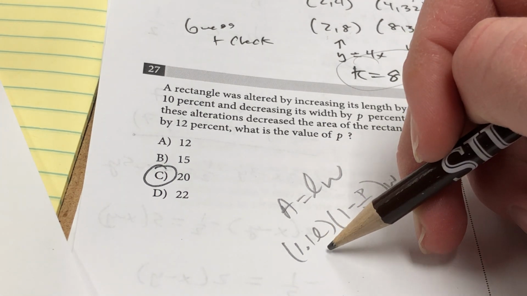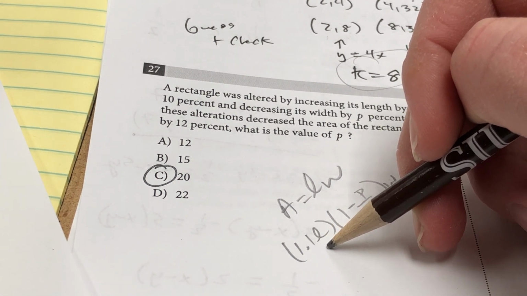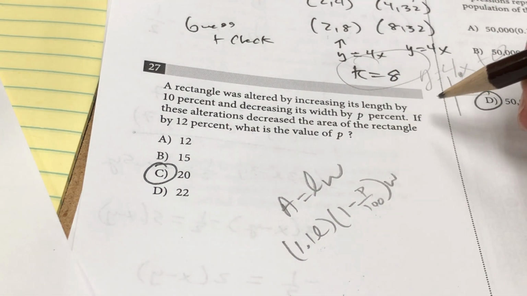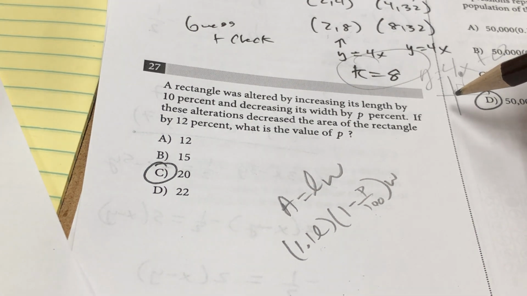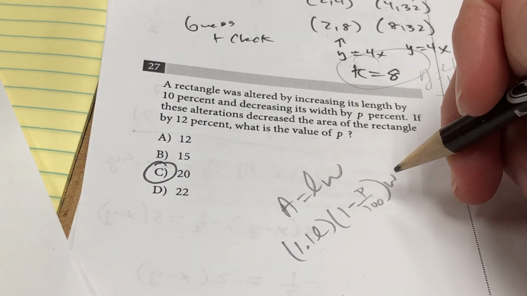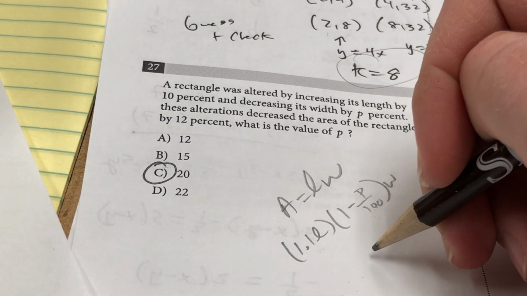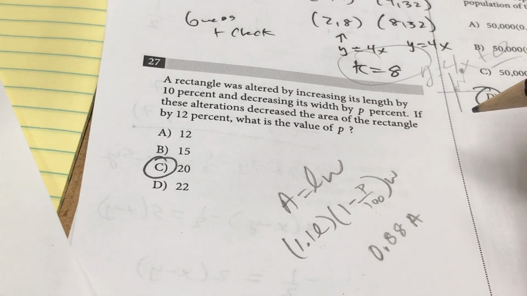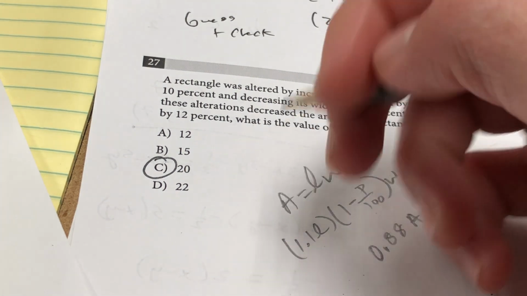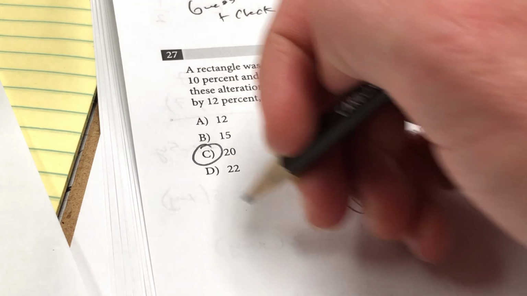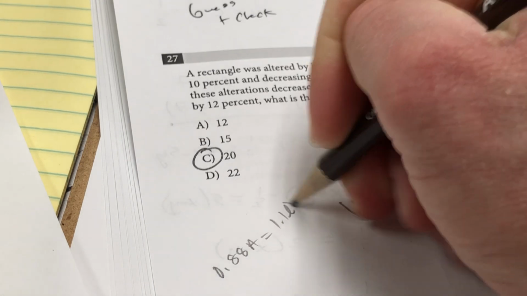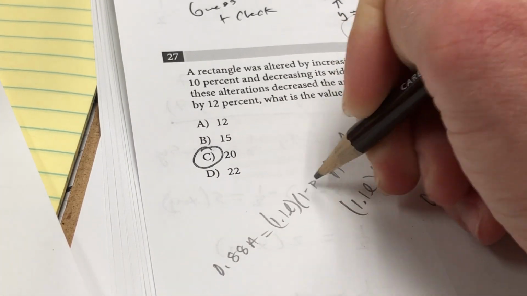See, it went up by 10% here. That's why 10 over 100 is 0.1. If you add it to 1, that's how you get 1.1. All right, so that is the area, right? These alterations overall decreased the area by 12%. So that means it's now this. It's now this. All right, so we know that 0.88 times the area is equal to 1.1 L times what I just wrote.